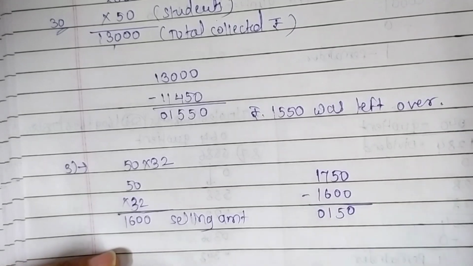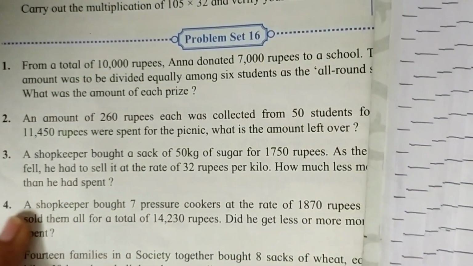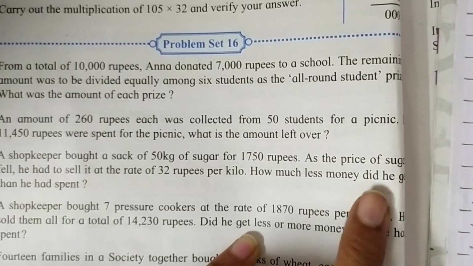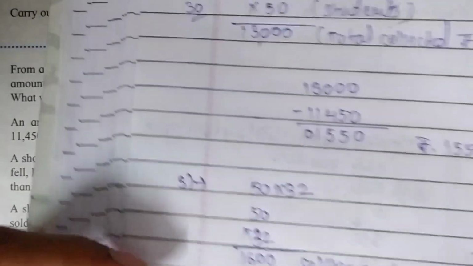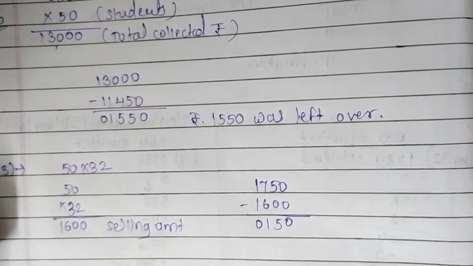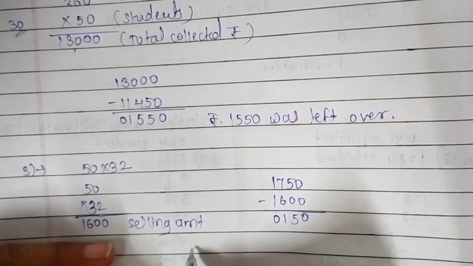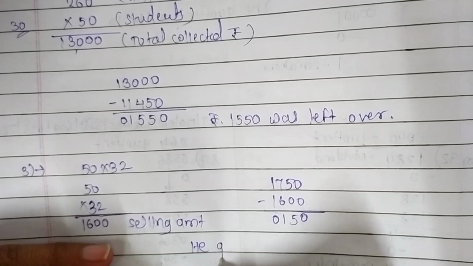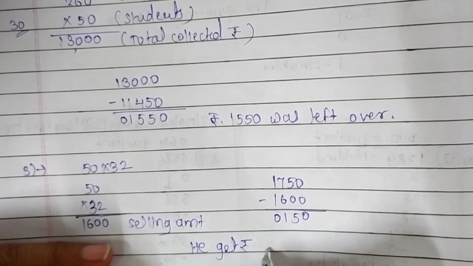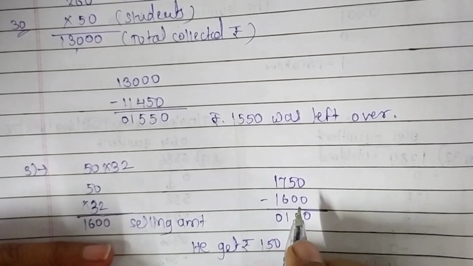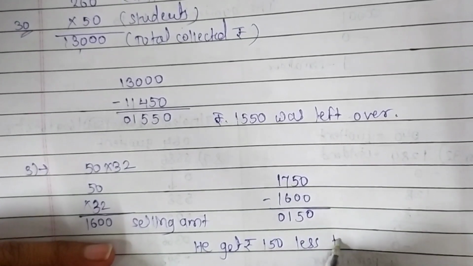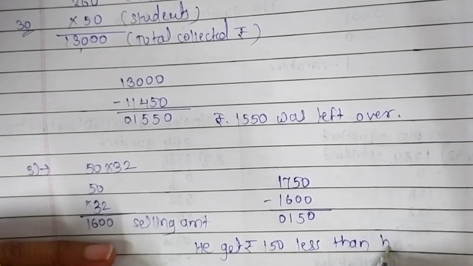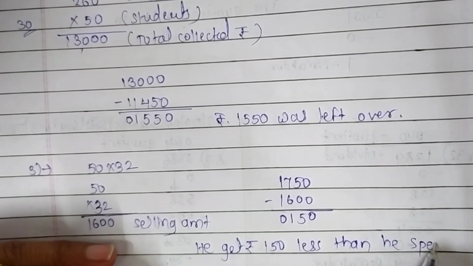So the question is, how much less money did he get than he had spent? So he gets rupees 150 less than he spent.